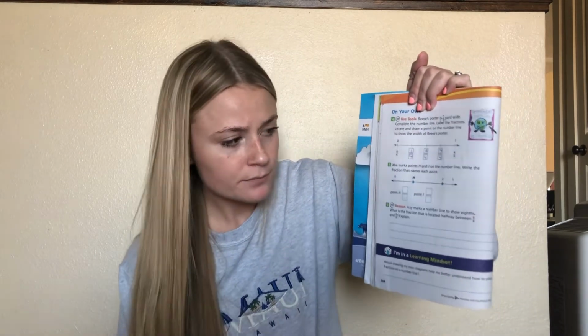Okay, now this is really nice because they already did the lines for us. Now we have to draw a point on the number line to show the width. So the width is 2/4 of a yard. So I'm gonna find 2/4 on my number line and put a dot on the line.